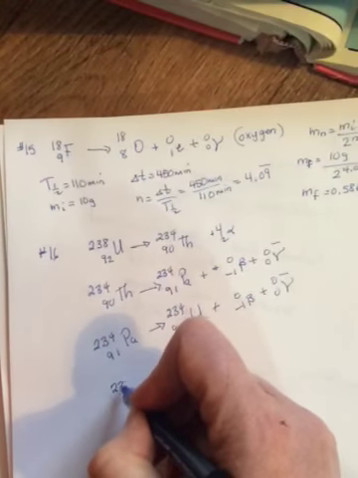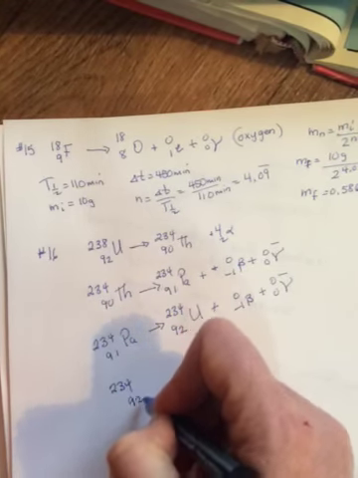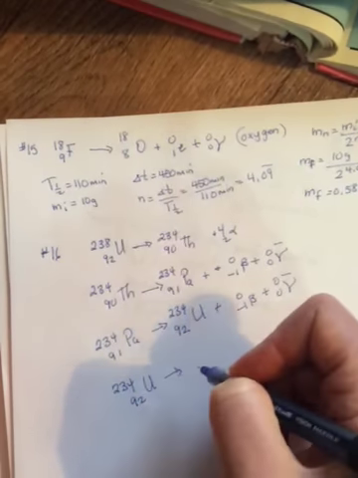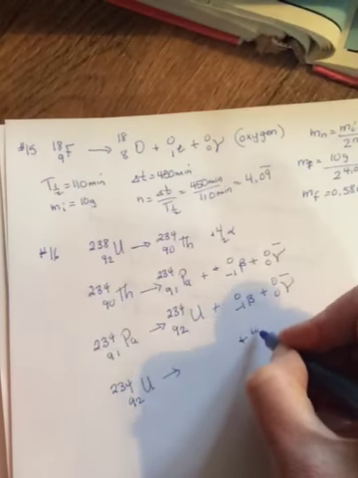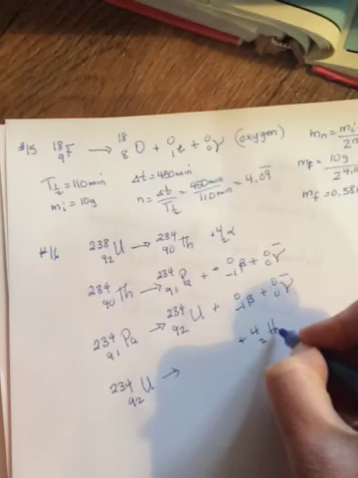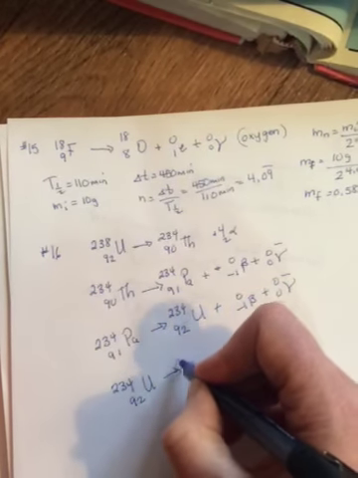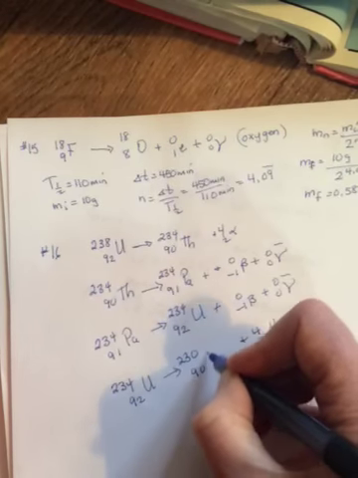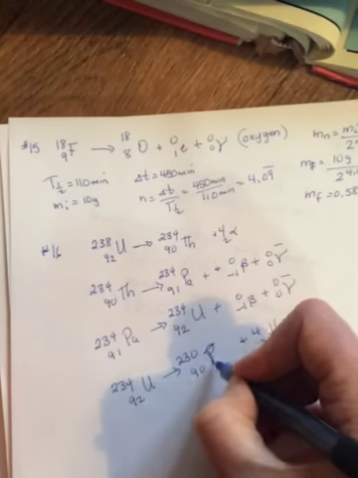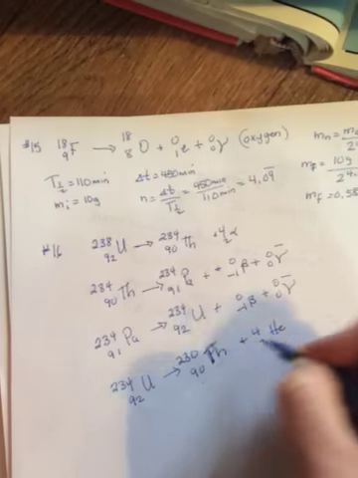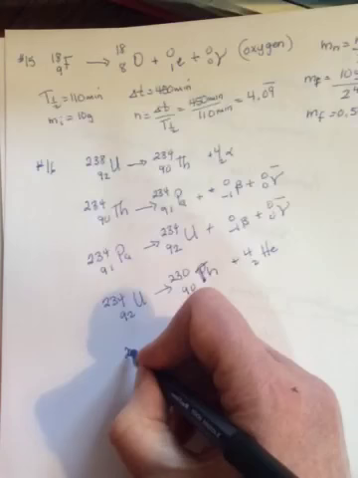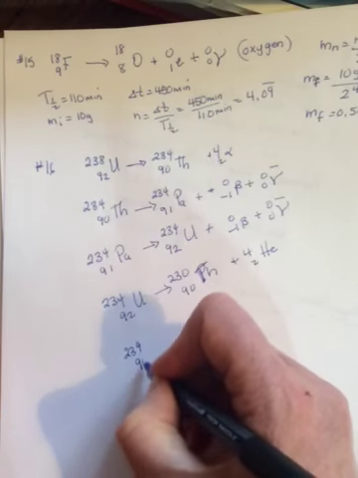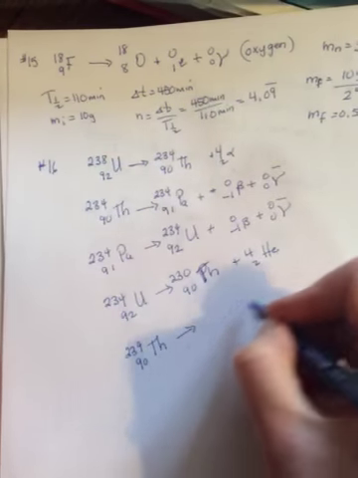Okay, so then 234, 92, uranium, it says now it undergoes 3 alpha decays. And separately, not all at the same time. So the top's going to be 230, and it's going to be 90. So, whoops, that's thorium. Sorry, jumping ahead of myself. Thorium. And then thorium undergoes another alpha, so 234, 90. And it's given off.